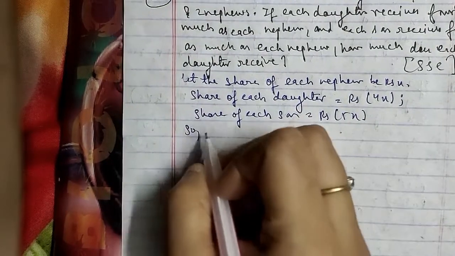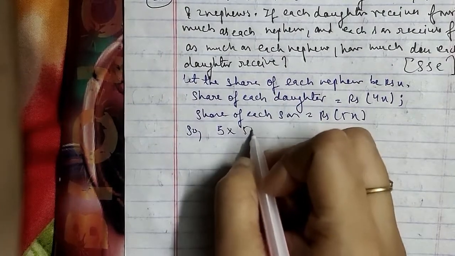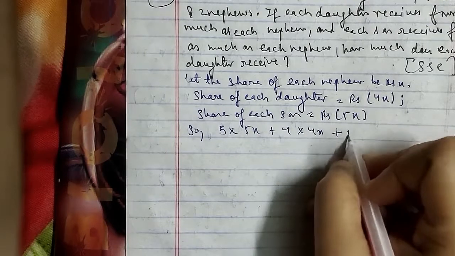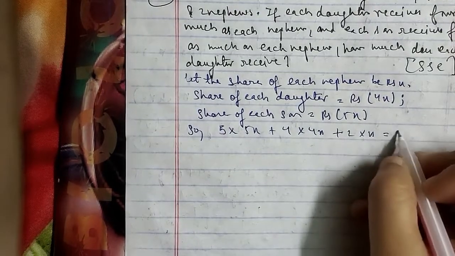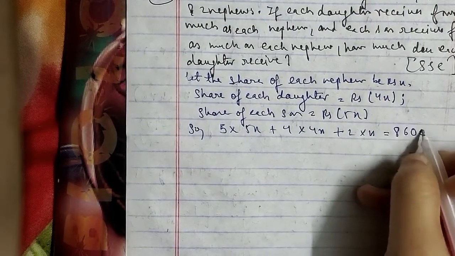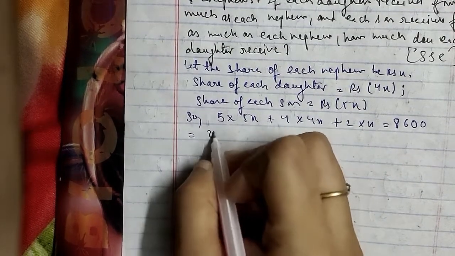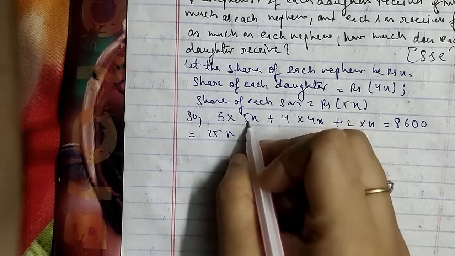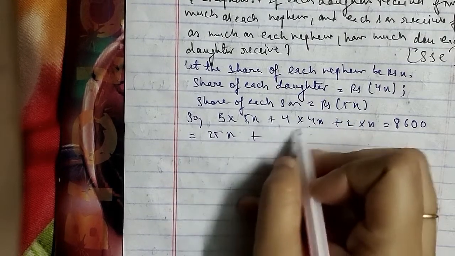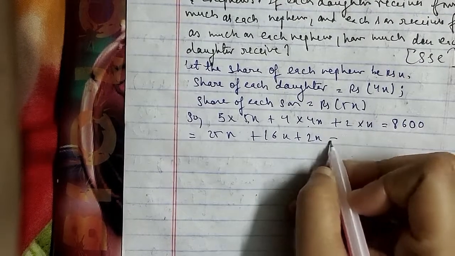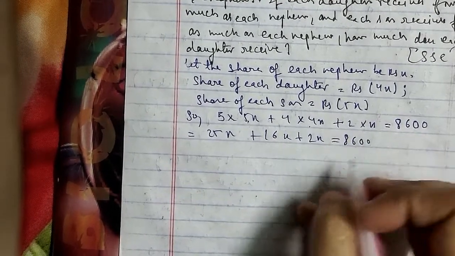So 5 into 5x plus 4 into 4x plus 2 into x equals 8600. That is 25x, since 5 fives are 25x, plus 16x, since 4 fours are 16x, plus 2x equals 8600.